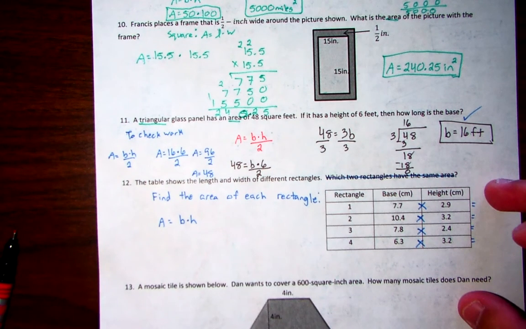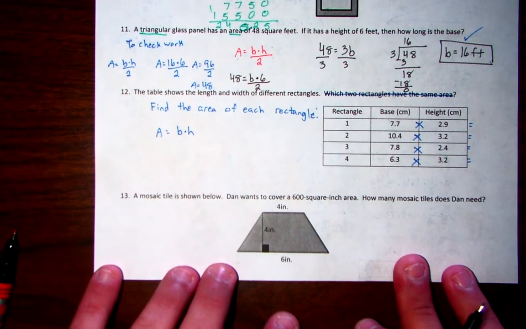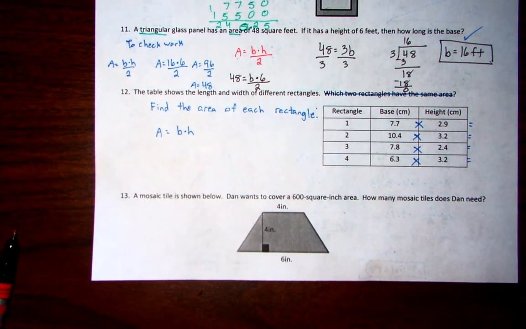All right, number 13. A mosaic tile is shown below. Dan wants to cover 600 square inch area. How many mosaic tiles does Dan need? Well, what type of shape do I have here? Well, that shape right there is known as a trapezoid.